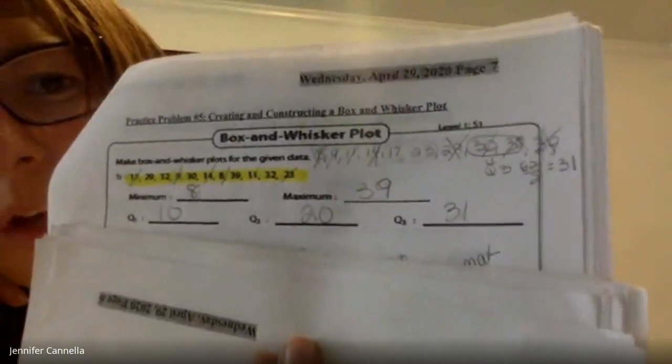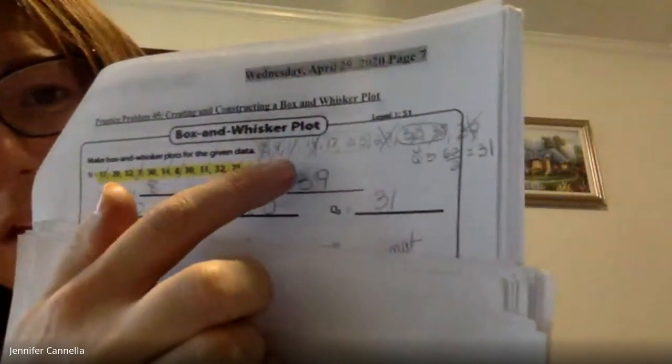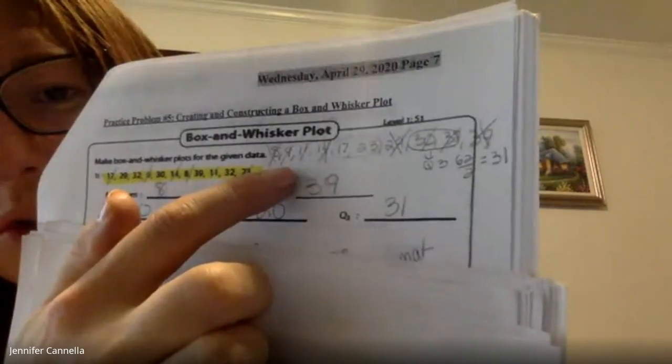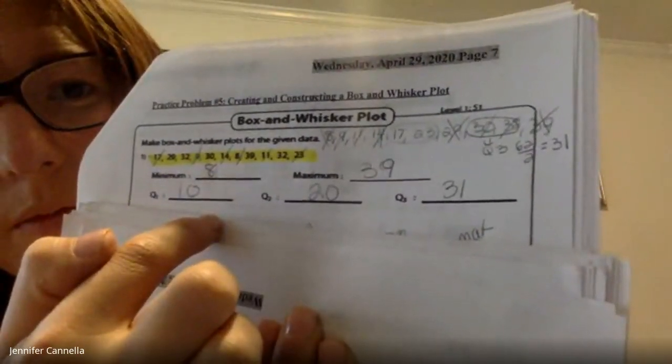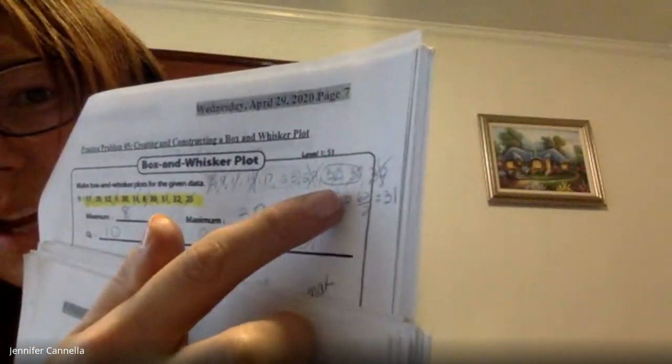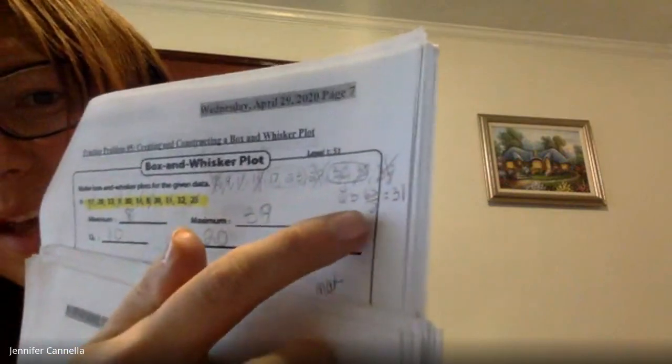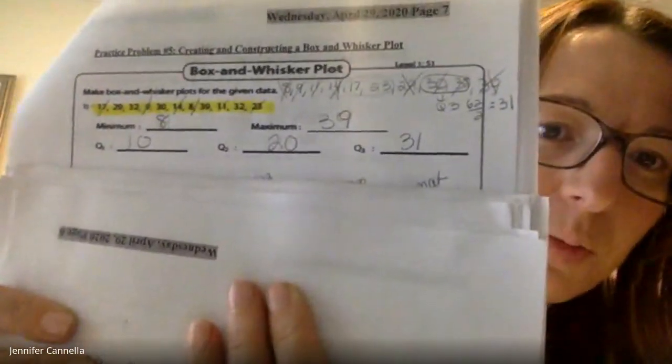The two middle numbers are 11 plus 9, which is 20. 20 divided by 2 gives me 10. Now, the median here for Q3 would be 30 and 32. I added that up. I got 62. 62 divided by 2 gives me 31.